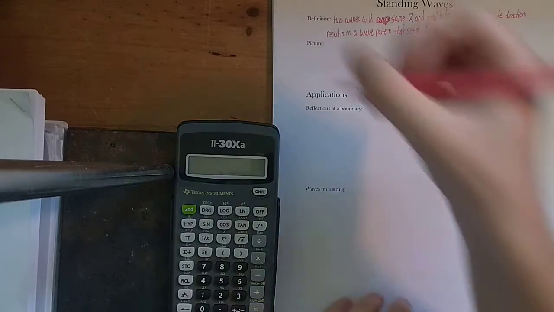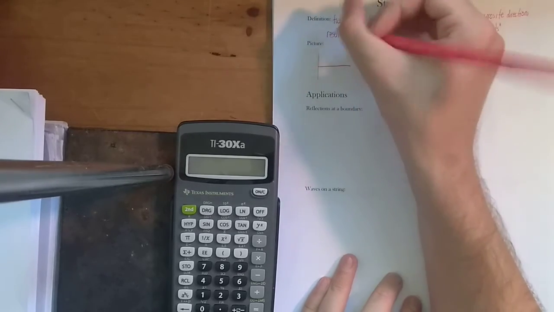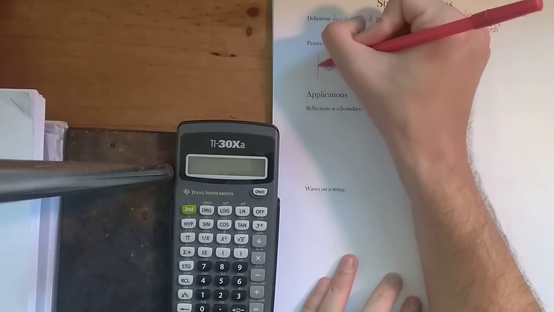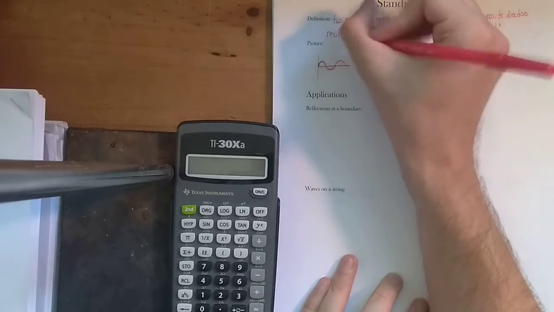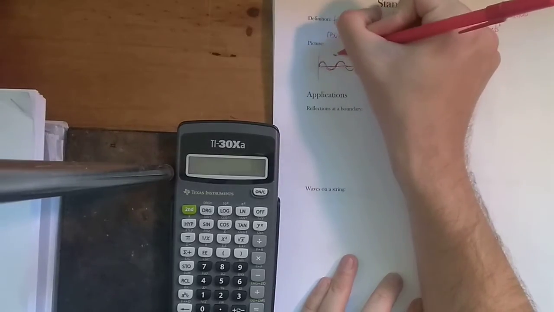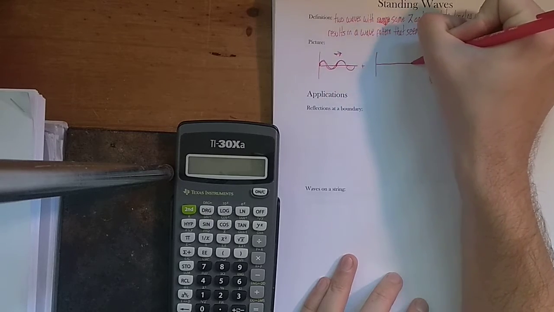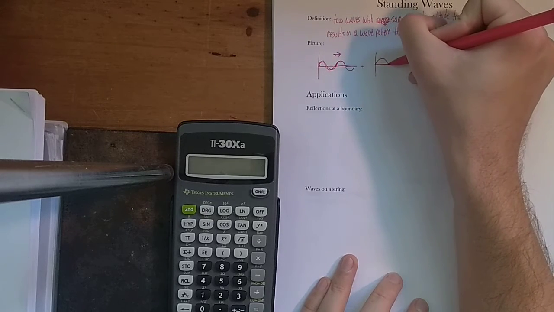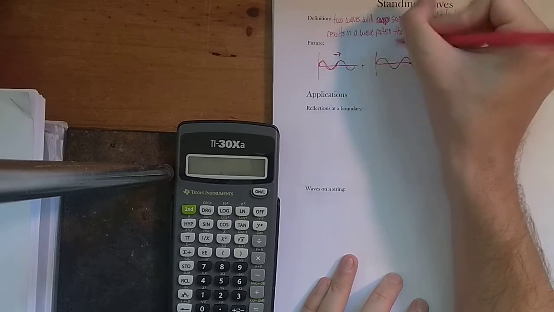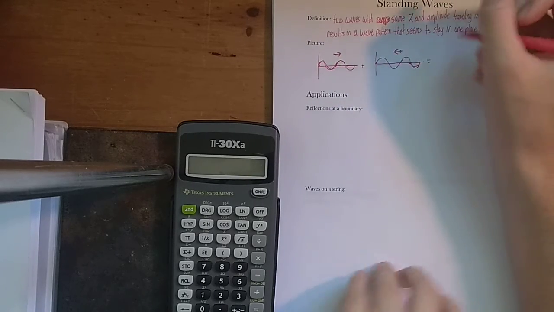So here's our picture. Let's say we have a graph, we have this wave moving to the right, and we add on to that this wave moving to the left. These waves are not very well drawn.